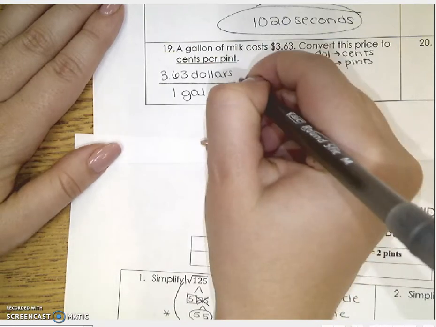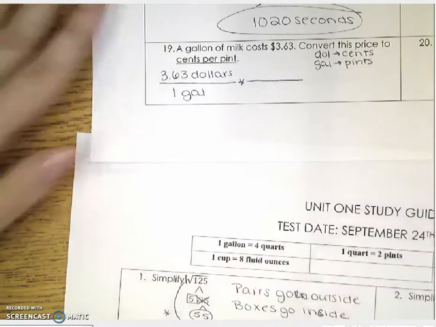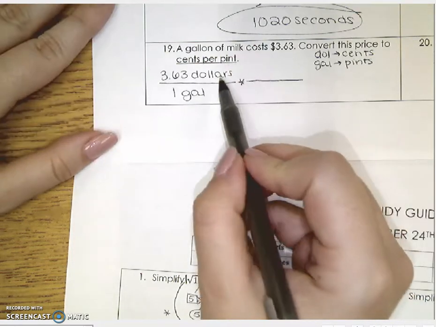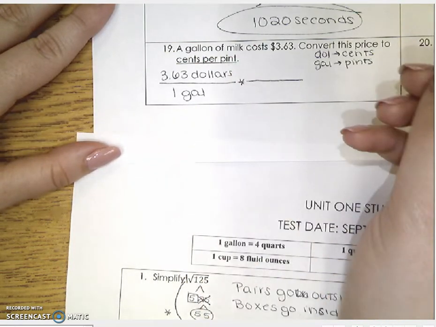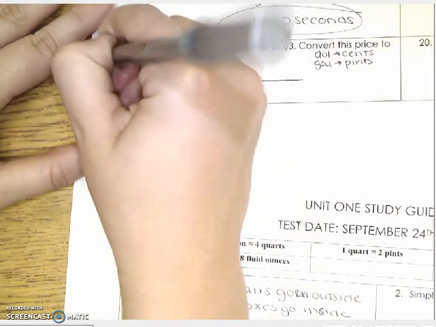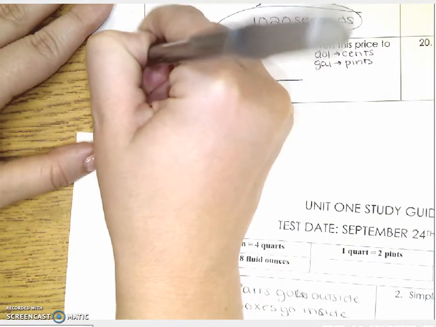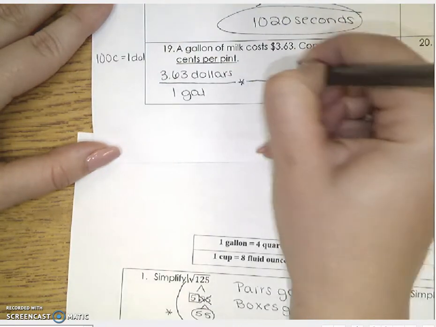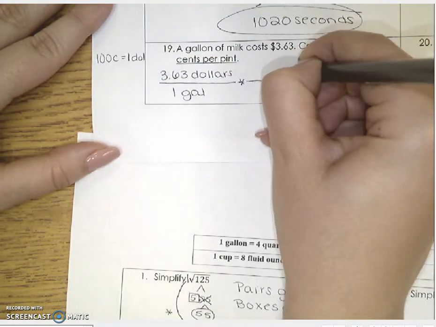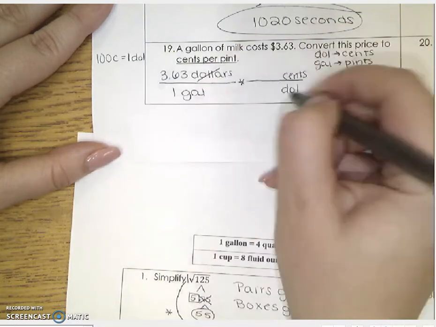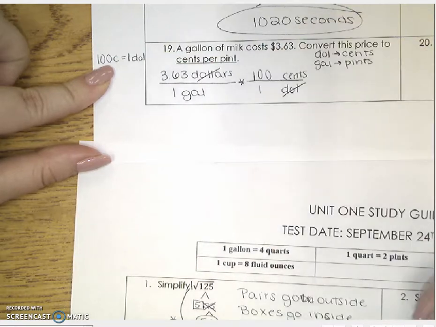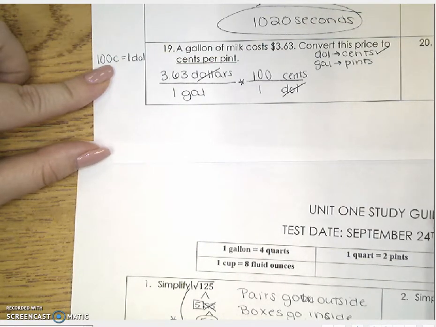Alright, so times sign line. I need to do dollars to cents. I know that there are 100 cents per dollar, so 100 cents equals $1. I'm going to put dollars on the bottom and cents on the top. Dollars cancel out. I can put $1 equals 100 cents. So I have successfully gone from dollars to cents.